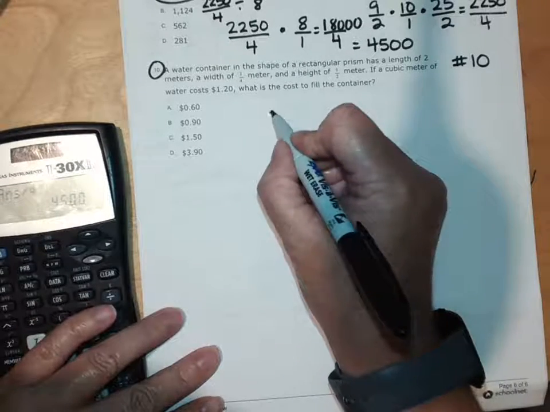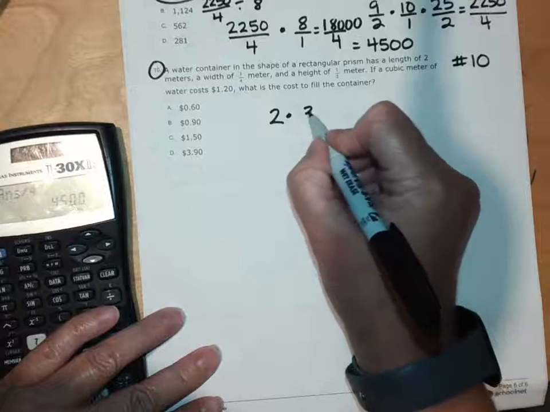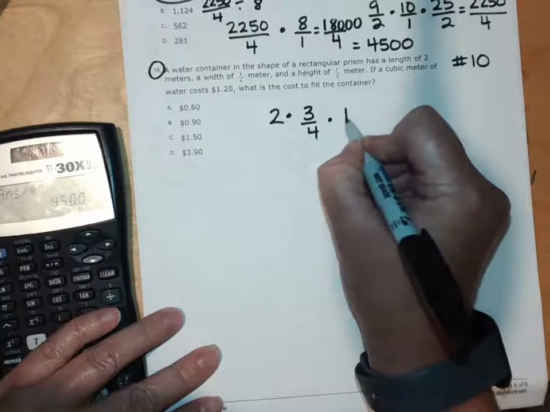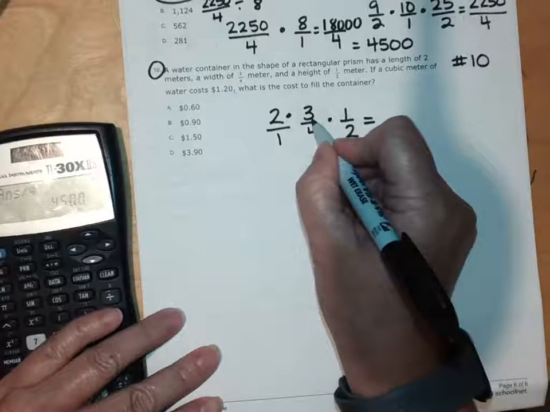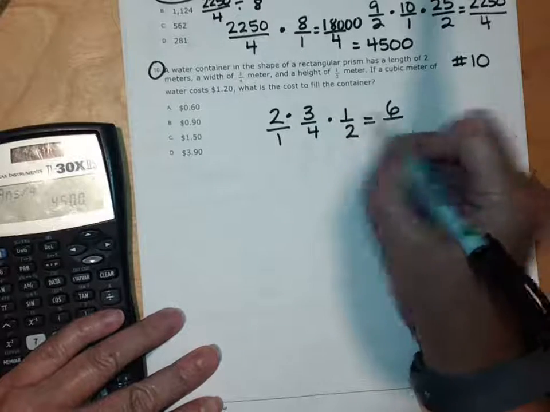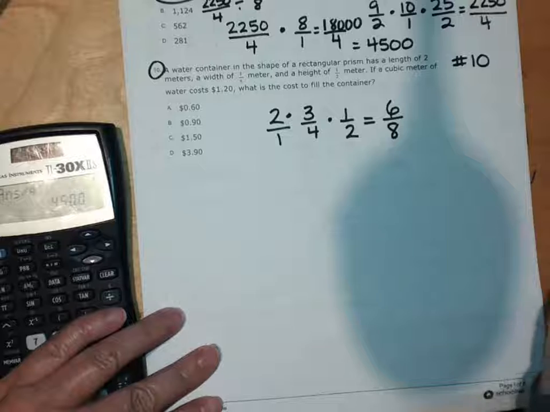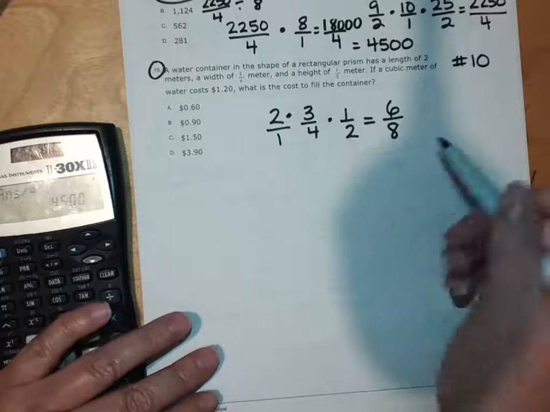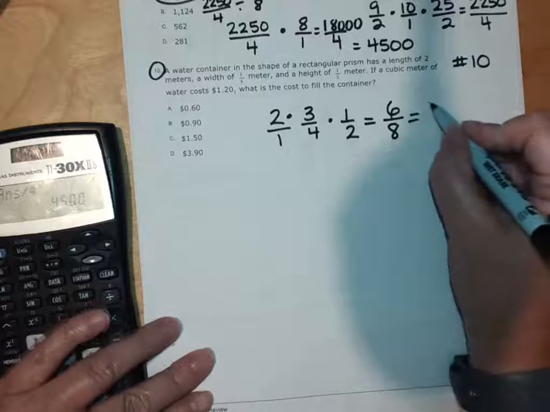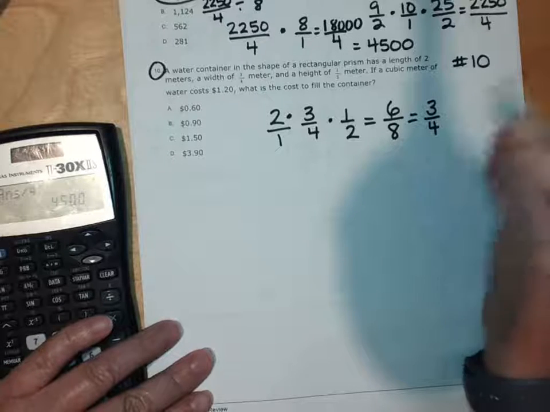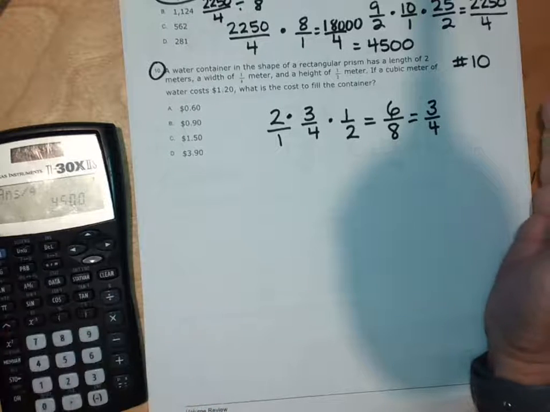So we have 2 times 3/4 times 1/2. I'm going to put that over 1. 2 times 3 is 6. 6, 8. Okay, so we could change that, if we wanted to, change this to 3/4.